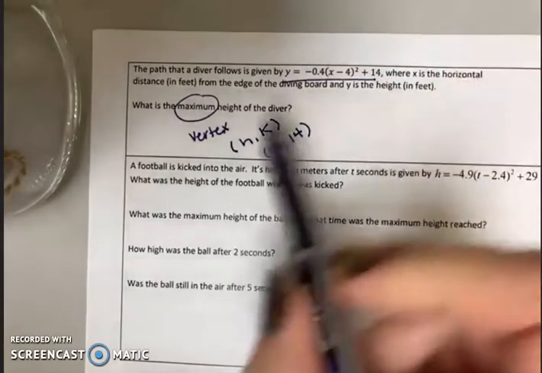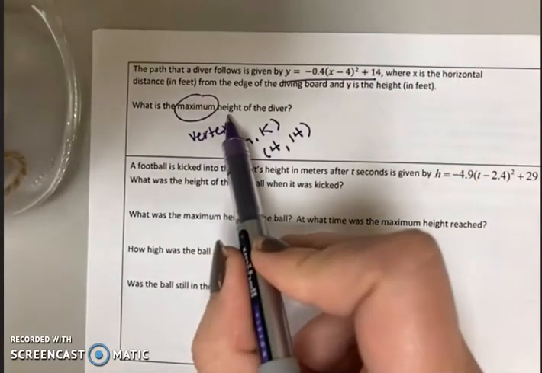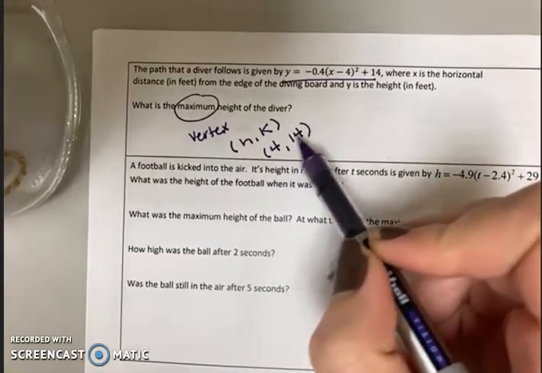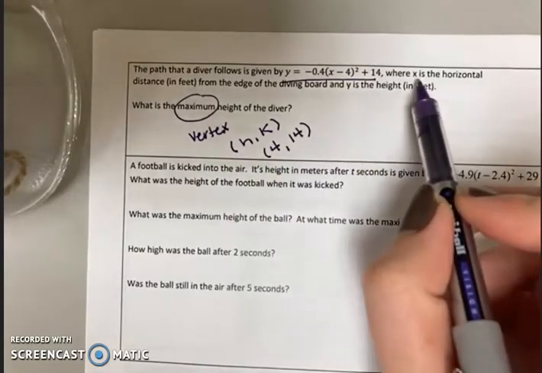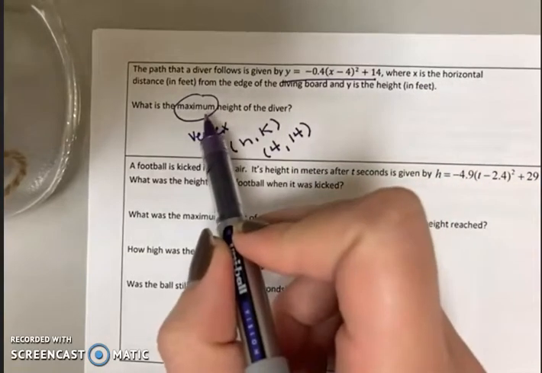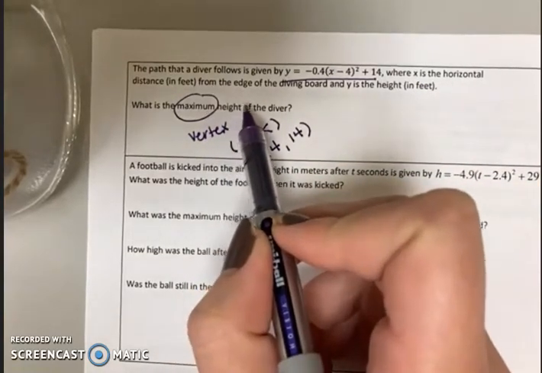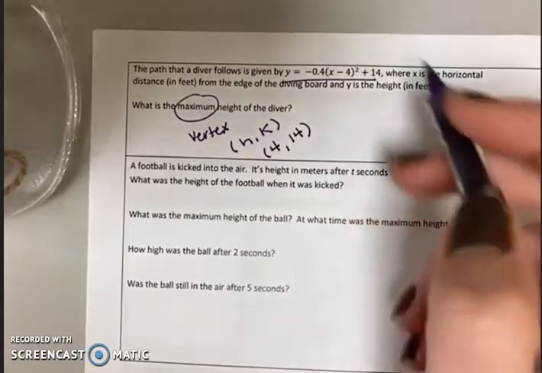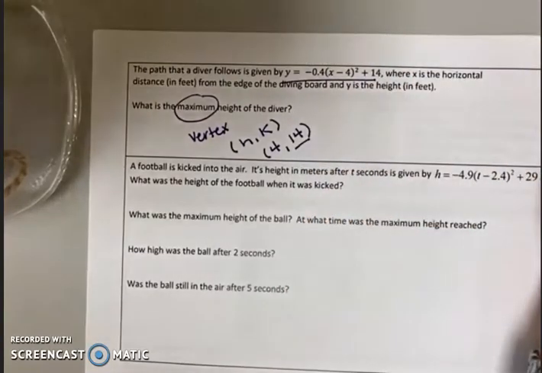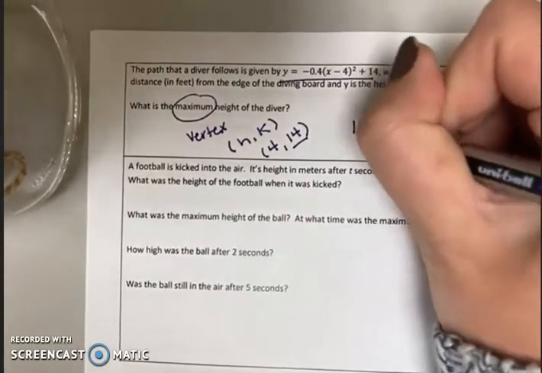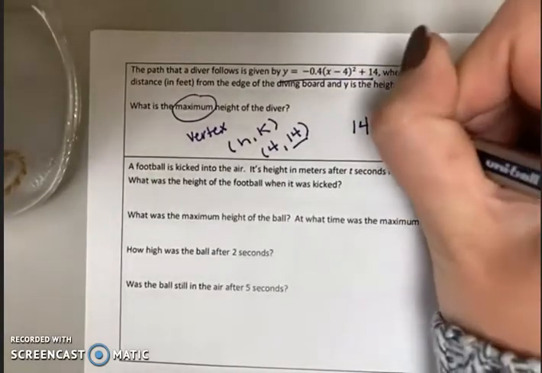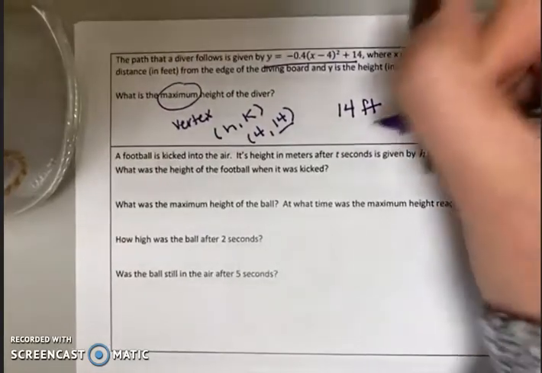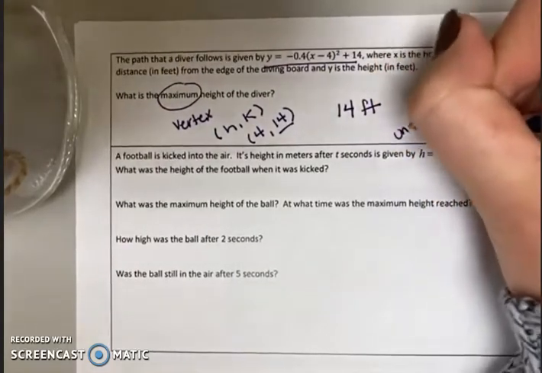If I want to know which one is the maximum height of the diver, I need to use either the 4 or the 14. X was the horizontal distance that the diver was away from the edge. Y was the actual height. So Y is the value that I'm interested in, meaning that your answer was 14 feet. Because this is a story problem, you should be including your units.